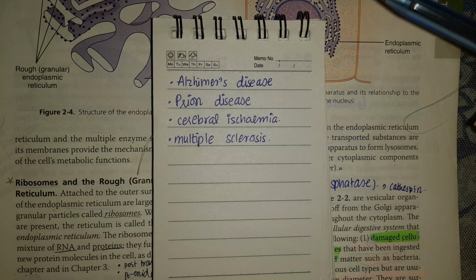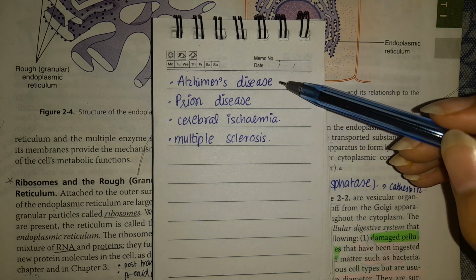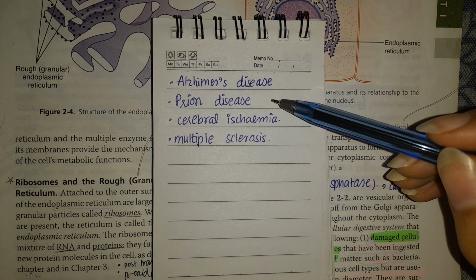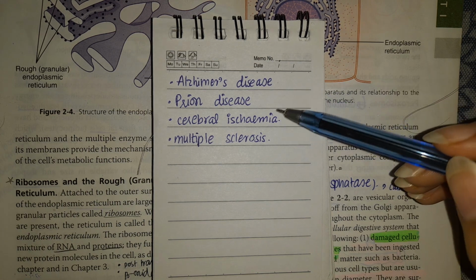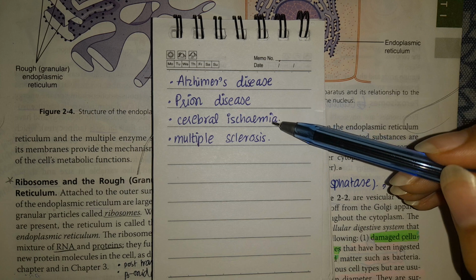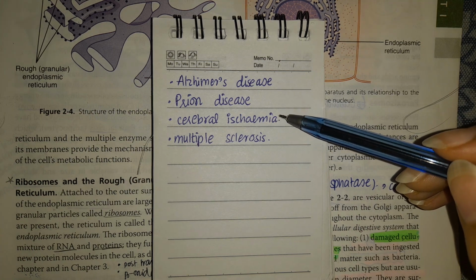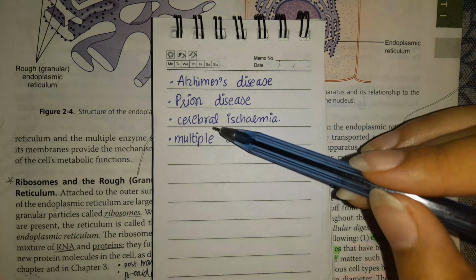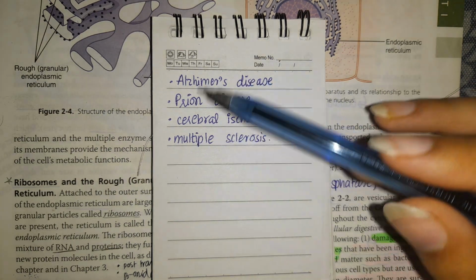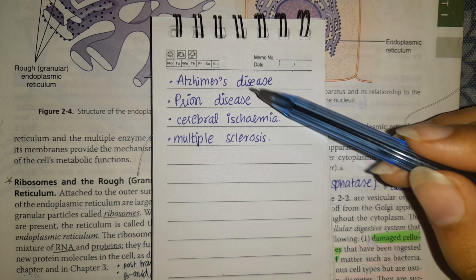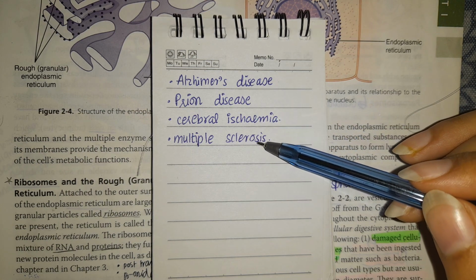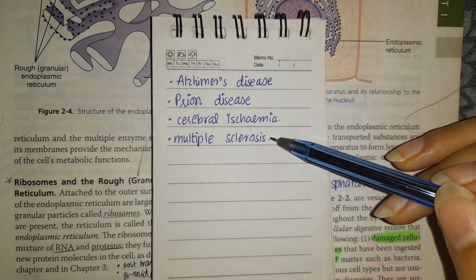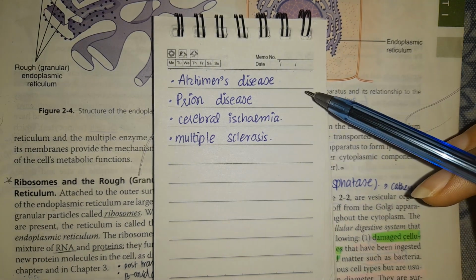Now we have the diseases related to the endoplasmic reticulum, that are Alzheimer's disease, which is a neurodegenerative disorder. Then we have prion disease, which is the accumulation of certain prion particles. Then there is cerebral ischemia, that is the loss of oxygen to the brain, which is also a disease of the endoplasmic reticulum. And then we have multiple sclerosis, which is an autoimmune disease. Only the names of these diseases are required at this stage.